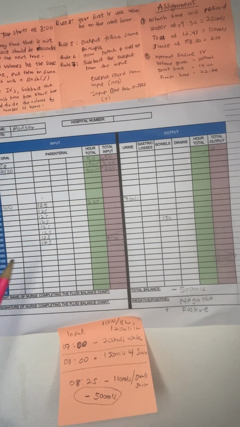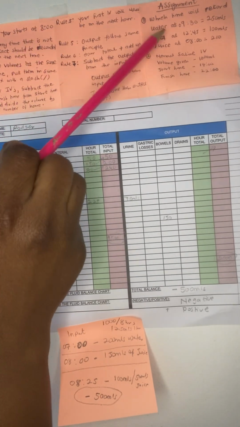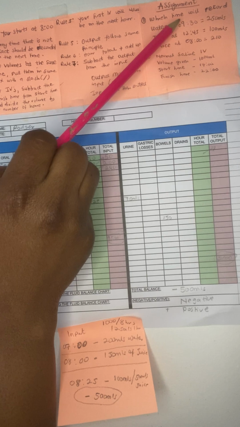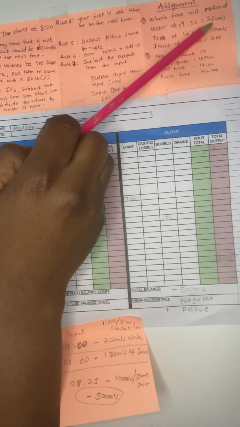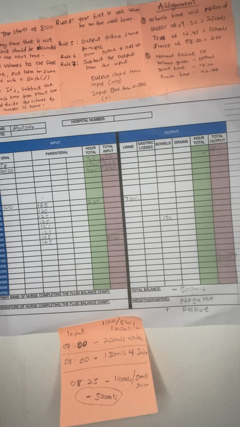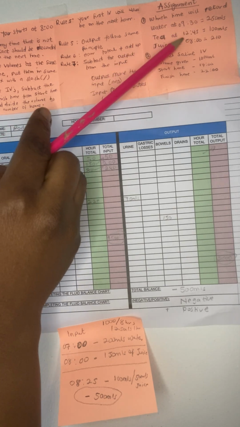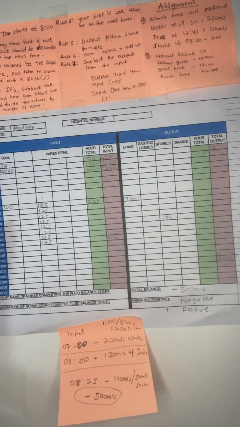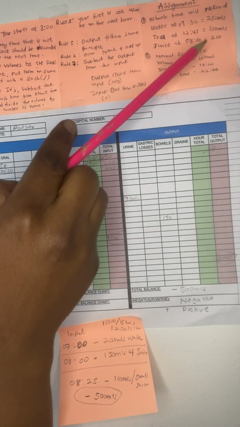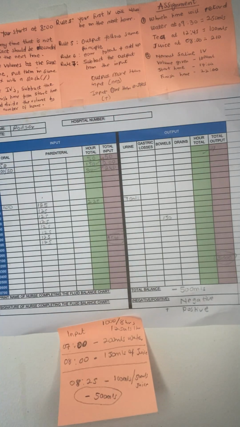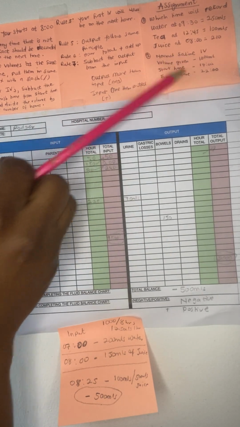Now, if you do understand, work this assignment for me. If the patient took water at 9:30 and the volume was 250 mils, where will you put it in this fluid balance? Which time will you put this 250 mils, which the patient took at 9:30? If the patient took tea at 12:45, 100 mils, which time will you put that 100 mils here? And lastly, if the patient took 210 mils of juice at 800, where will you put this on the fluid balance chart? I think for the normal saline, the IV side, I've worked it for you.